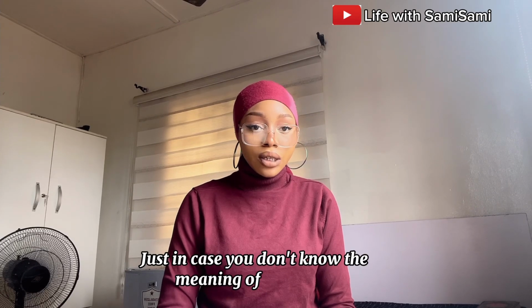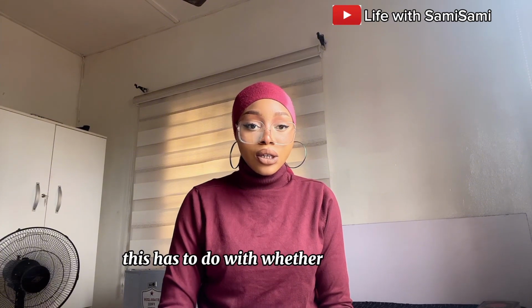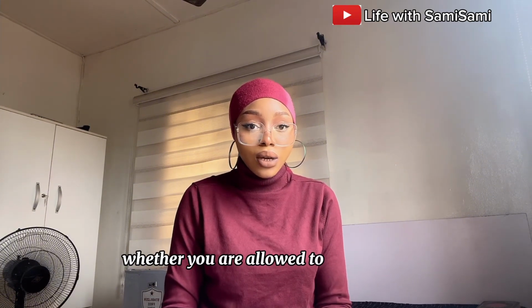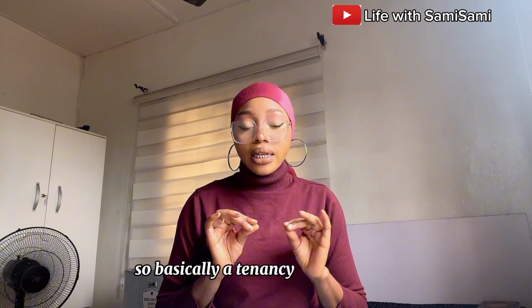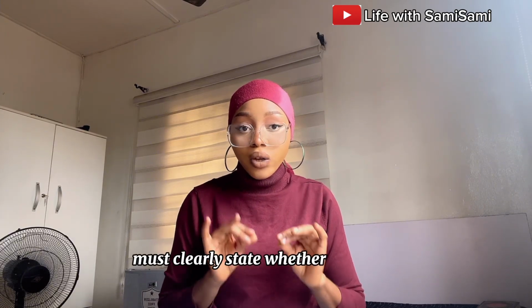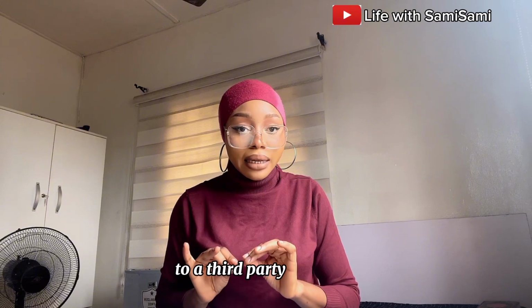Just in case you don't know the meaning of subletting, this has to do with whether you as a tenant are allowed to actually rent out a part of your rented apartment to a third party. So basically, your tenancy agreement must clearly state whether you are allowed to sublet to a third party or not.